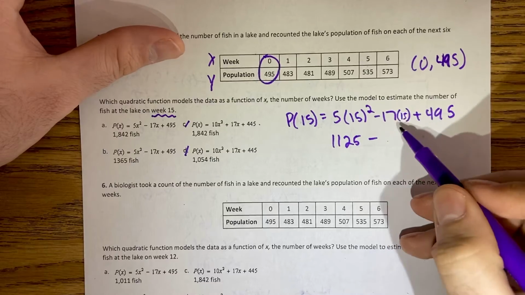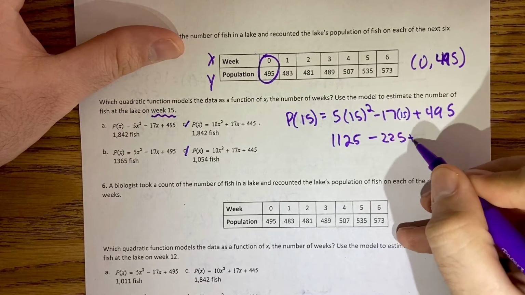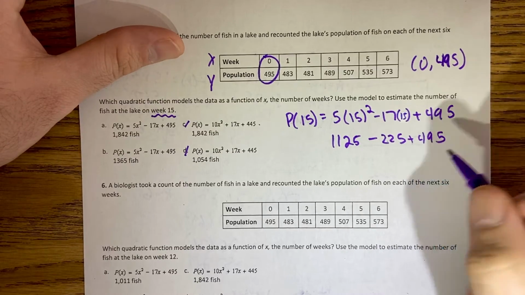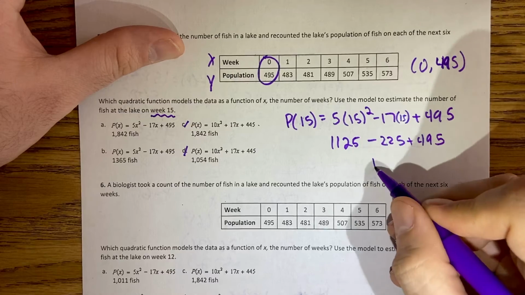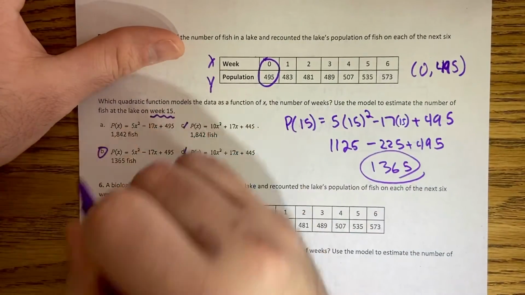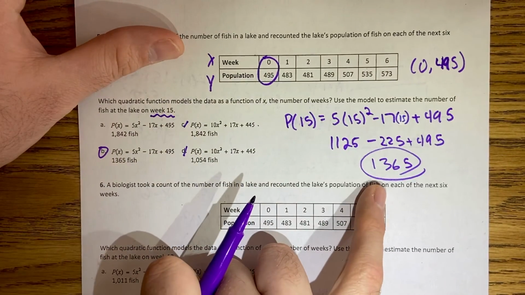17 times, oh yeah, 15, right? So 17 times 15 is 225 plus 495. All right, if you add all this together, you'll get 1365. So which makes B the correct answer choice. At 15 weeks with this model equation, we have 1365.